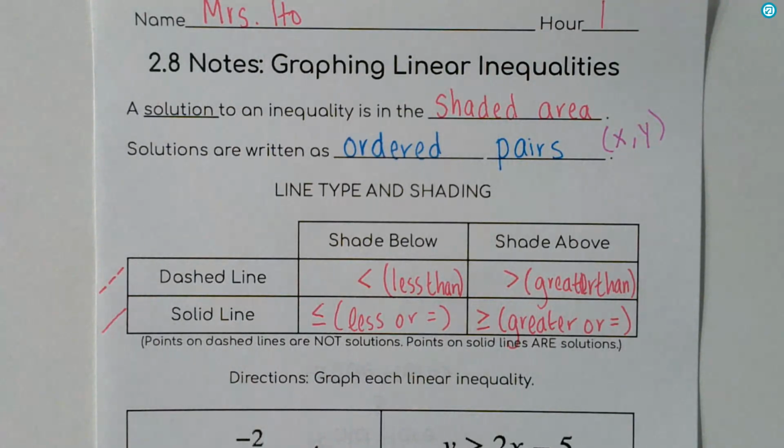Right, so other than the type of line we use and whether we shade above and below, all of this is the exact same graphing as we've been doing in 2.4 and 2.6. So the y equals mx plus b, the slope intercepts, and then our horizontals and verticals, we mix those in as well.